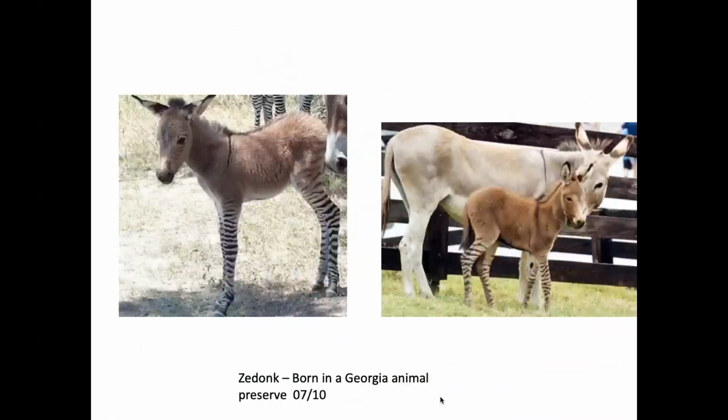Here's another example. You can go on the internet and you can find all kinds of images of these types of interspecific sterile hybrids. So this is a zebra and a donkey. Again, here's the mother, and here's the offspring. So it looks like in this case the father was the zebra.